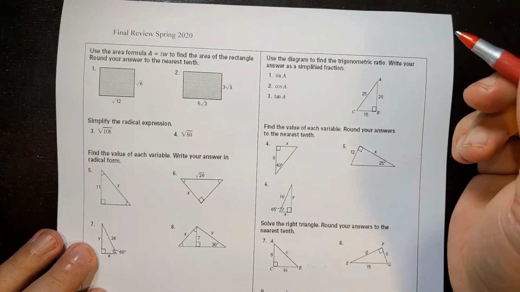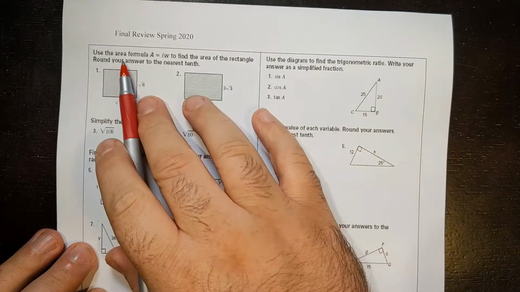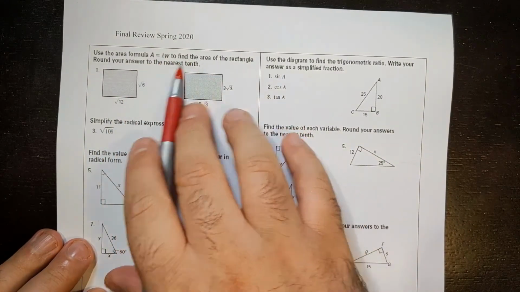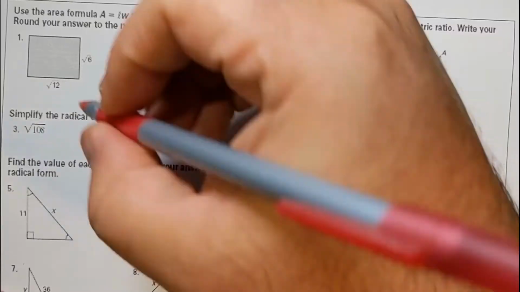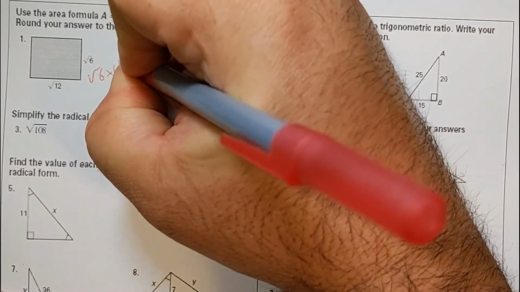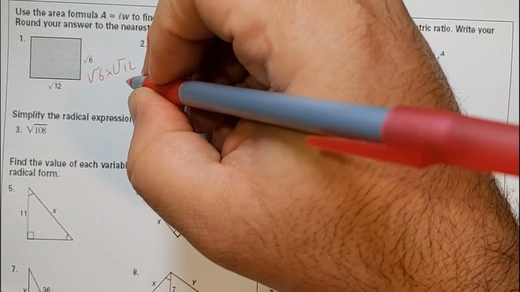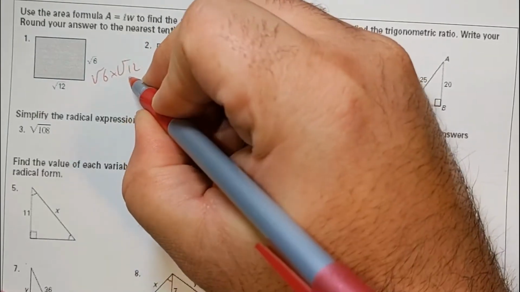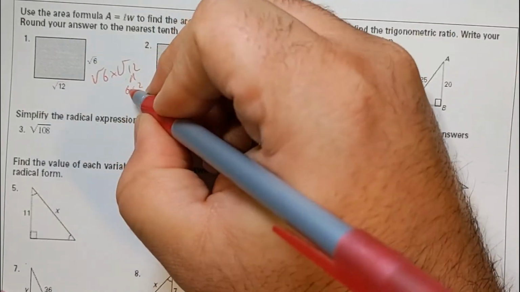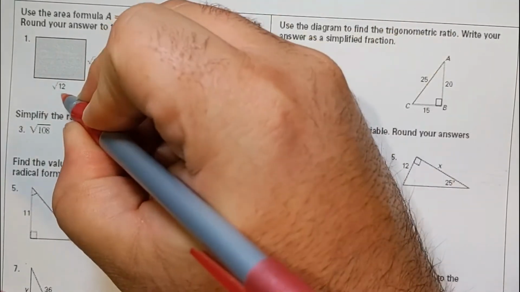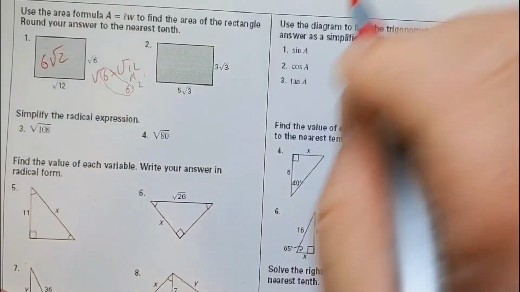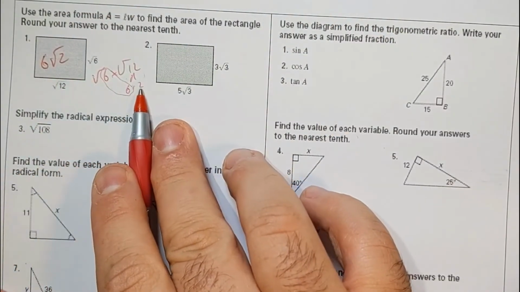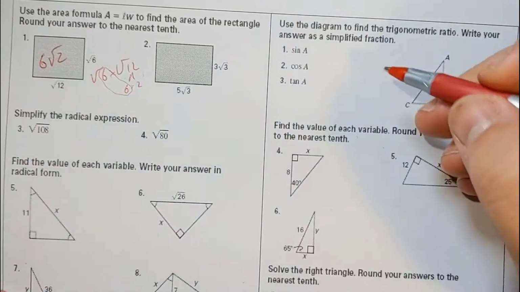On the back side, or the second page, it says use the area length times width to find the area of the rectangle. So over here you would get the square root of 6 times the square root of 12. And this 12 is 2 times 6. So you have a pair of 6's. Your answer is going to be 6 square root of 2. 6 goes to the outside. 2 didn't have a partner, so it stays on the inside.